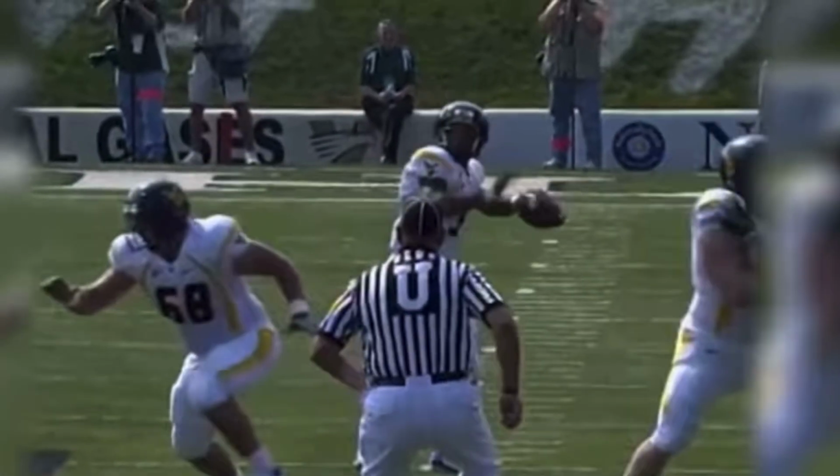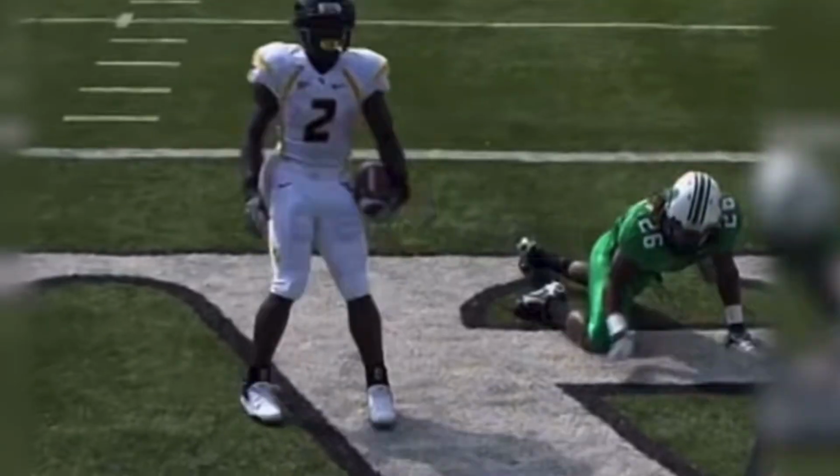White dropping straight back, has time, firing over the middle. The pass is caught. Reynaud inside the 15. He's running to the end zone. He's in, touchdown, West Virginia.